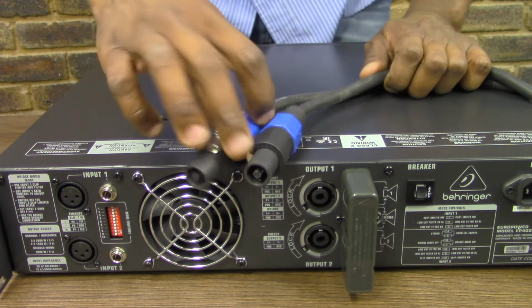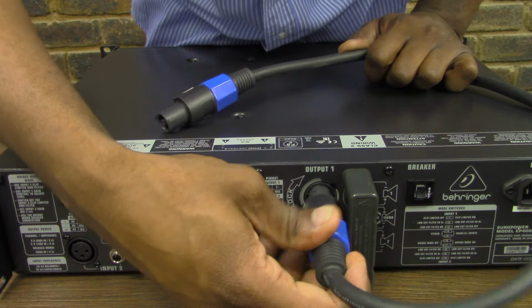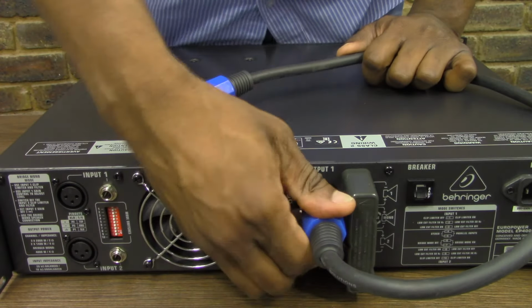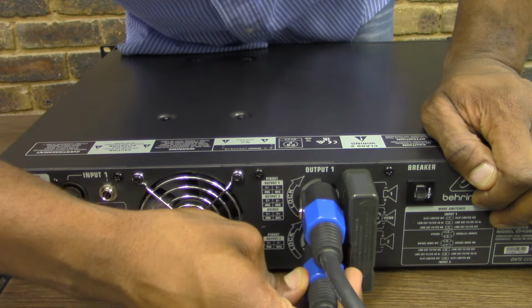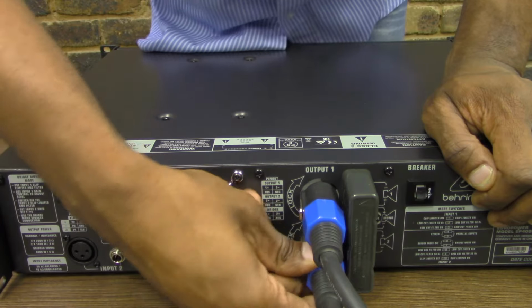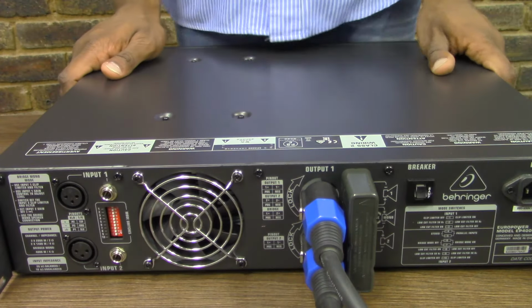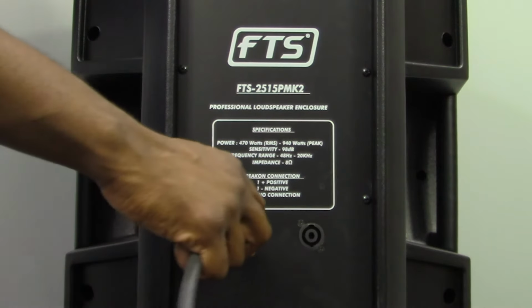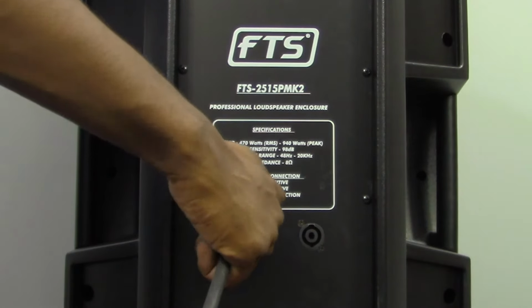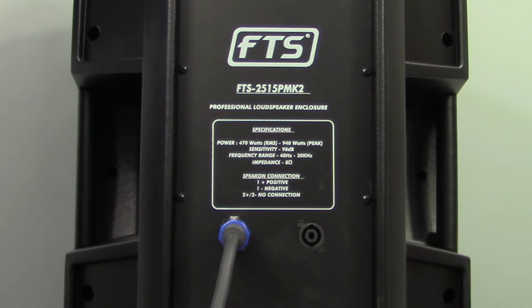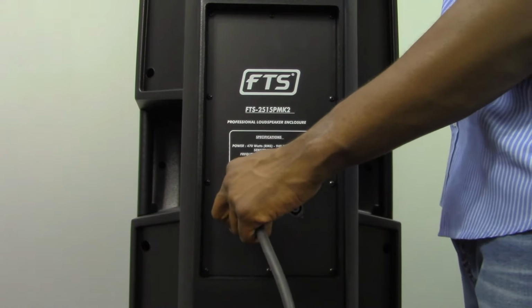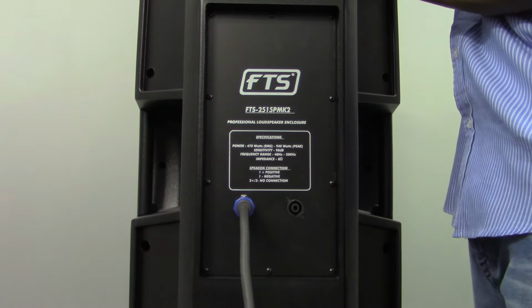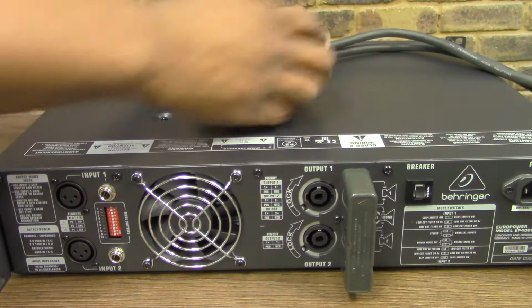I will start off by connecting the speakers to the amplifier. I will now connect the additional amplifier to the subwoofers.